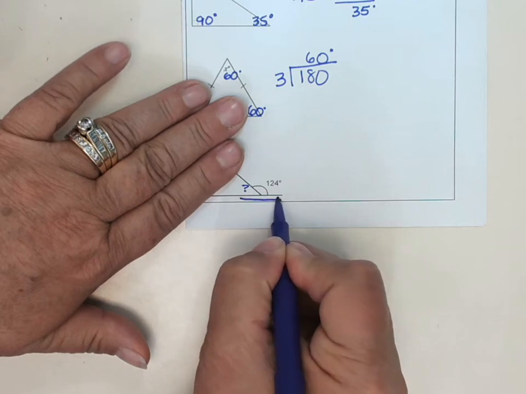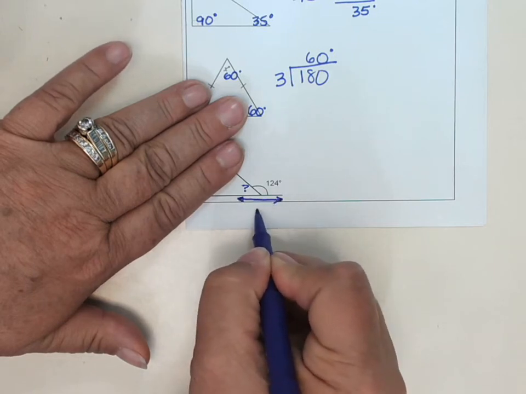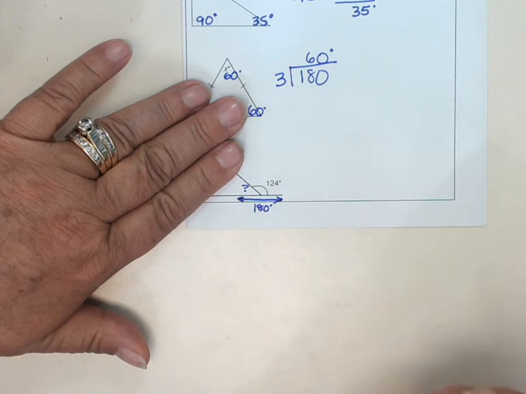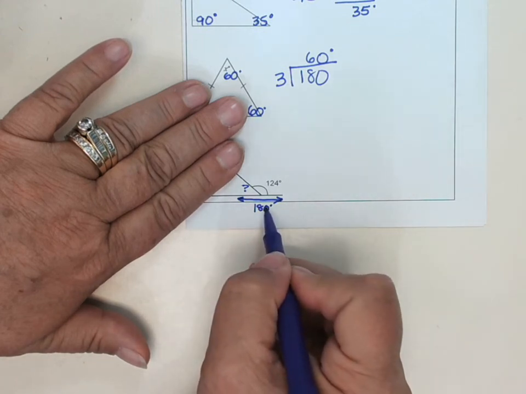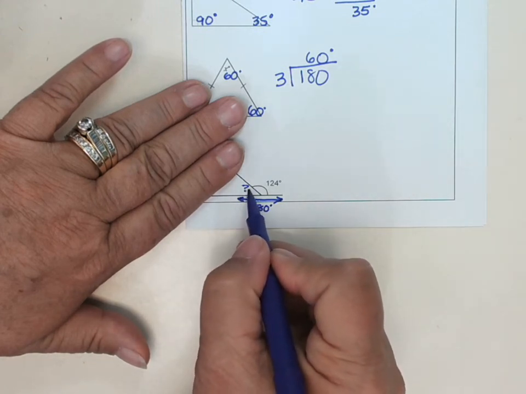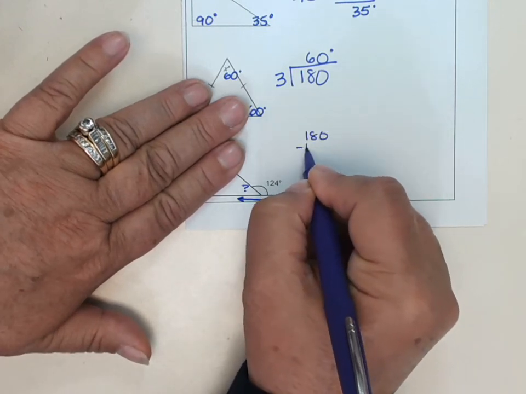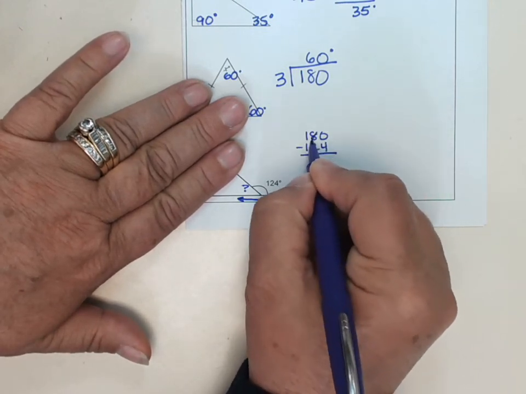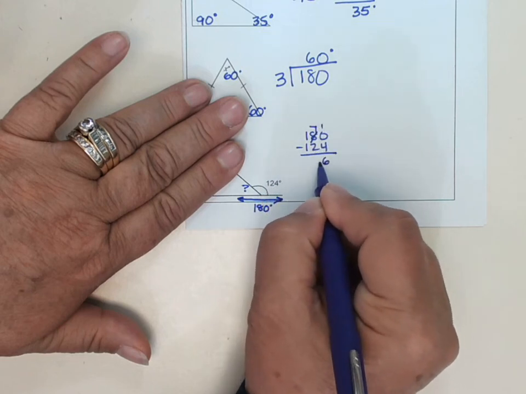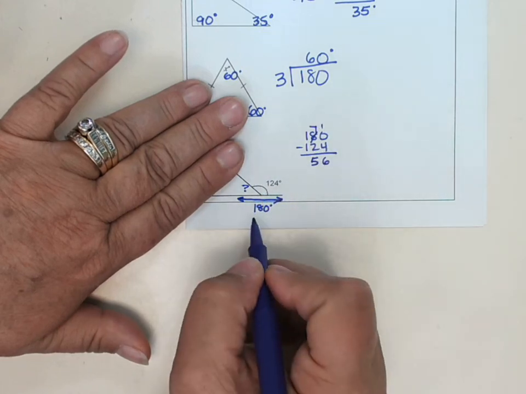Remember way back at the beginning of this video, we said that a straight line is 180 degrees. Could we use that to find this little part here? We sure could. So we got 180 minus 124, and that gives us 56.